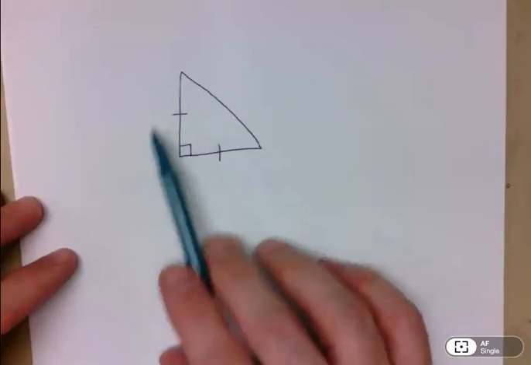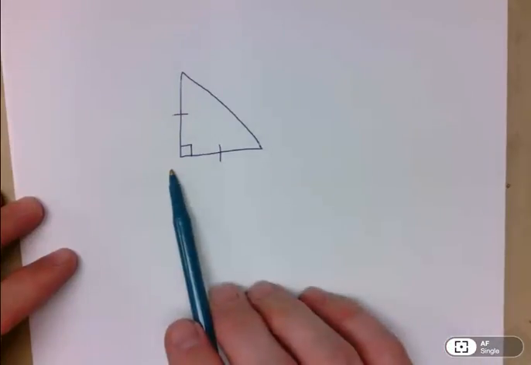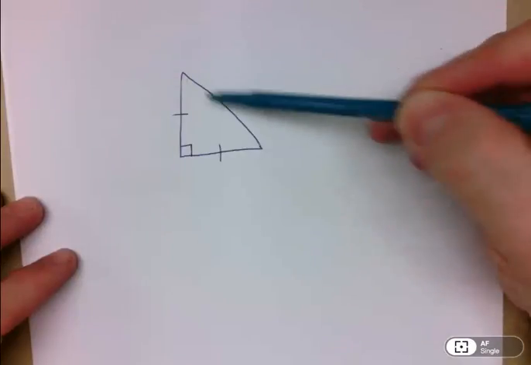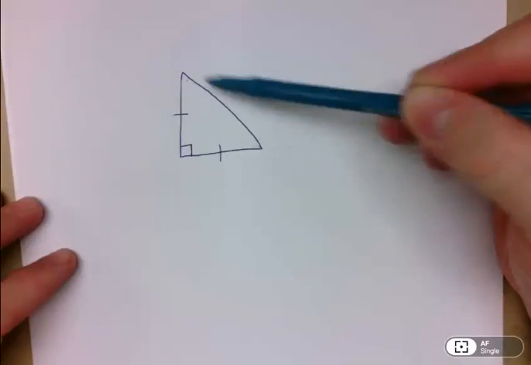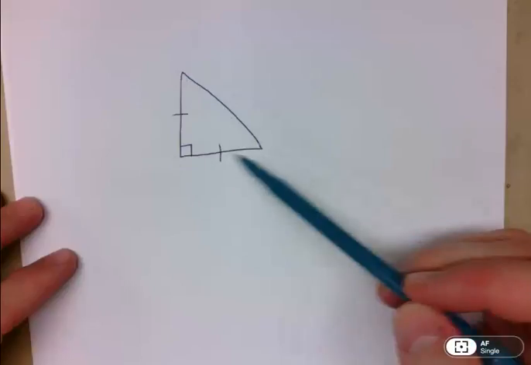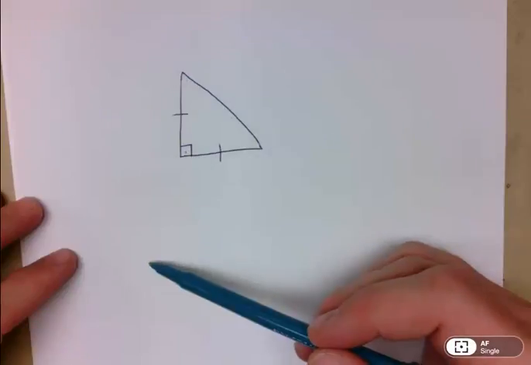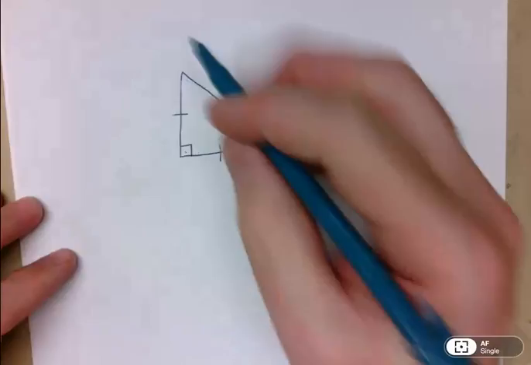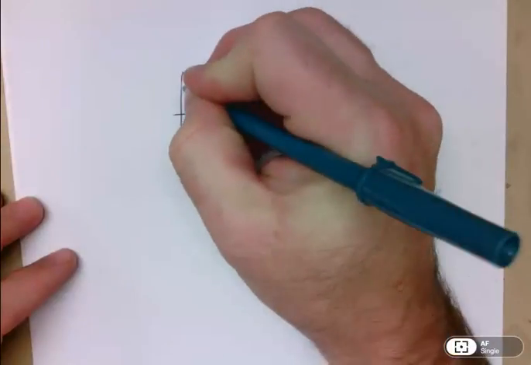So we have an isosceles right triangle, and it'd be nice to know what the measures of these angles are. Can you tell me what the measures of these two angles are if this is an isosceles right triangle? All right, hopefully you realize that they both have to be the same, so therefore they both have to be 45 degrees.